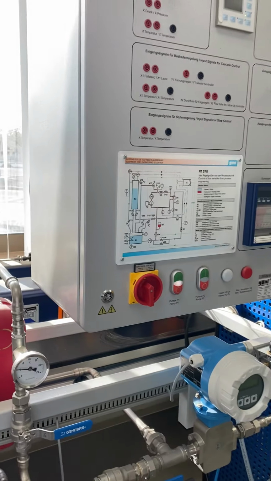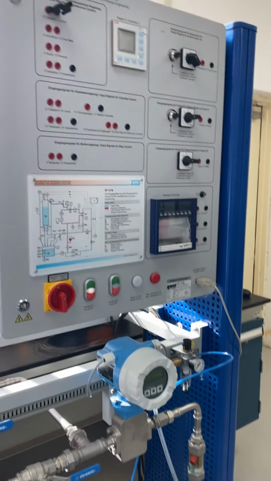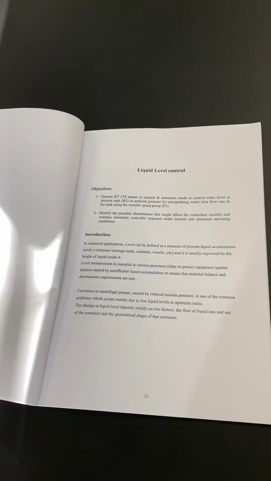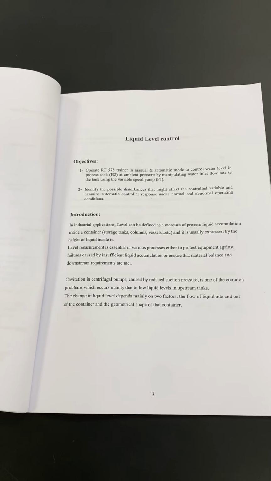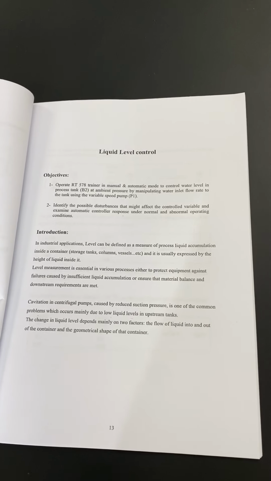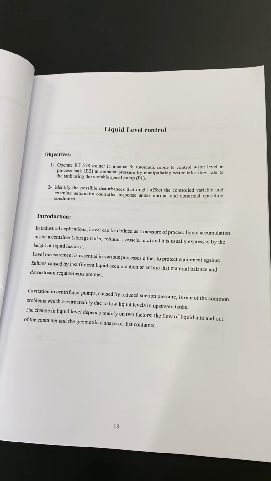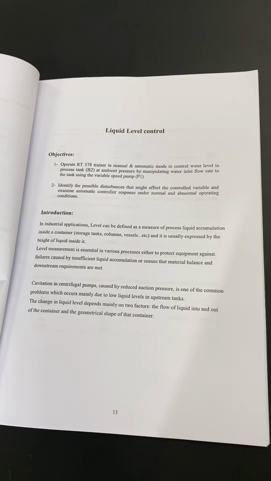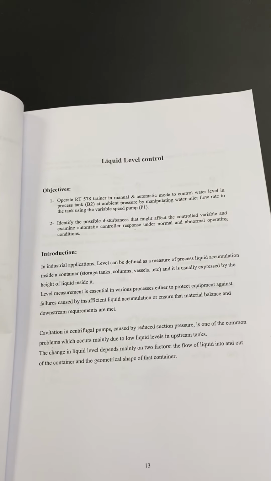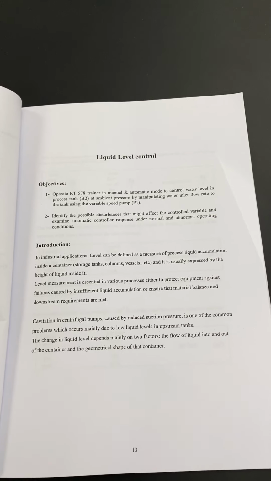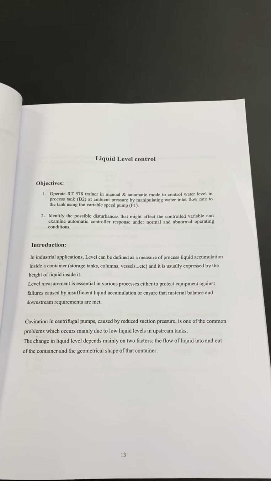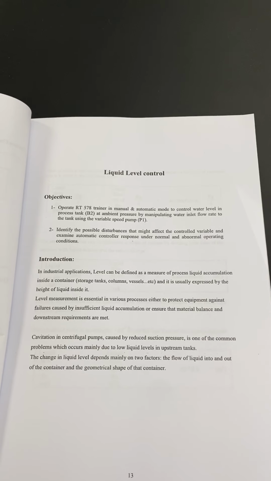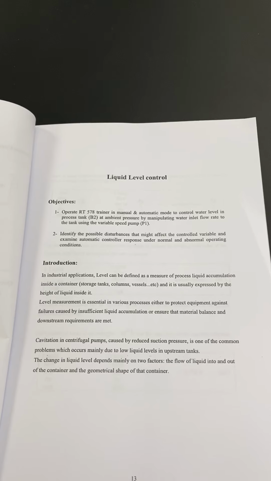Okay, so let's begin by reviewing the objectives of this experiment. In the training manual, the objective is to operate the RT578 trainer in both manual and automatic control modes to control water level inside the process tank B2 at atmospheric pressure by manipulating water inlet flow rate to the tank using the variable speed pump P1 as an actuator.